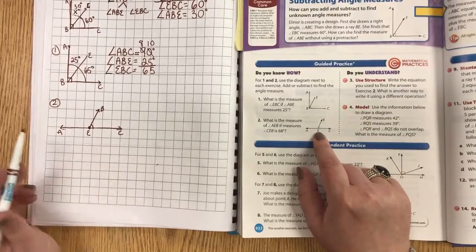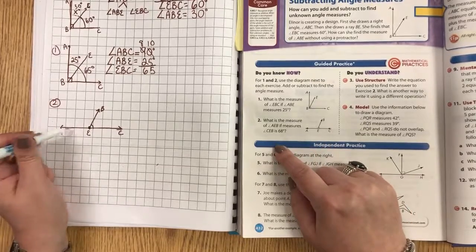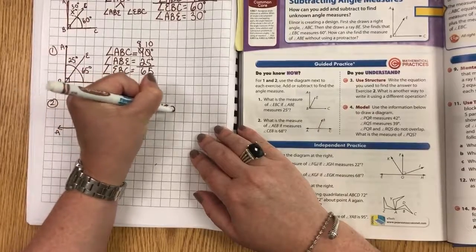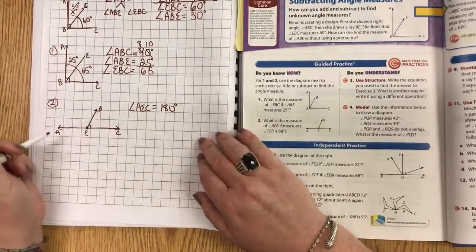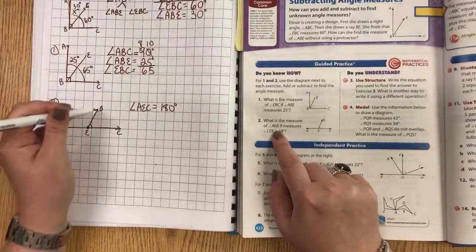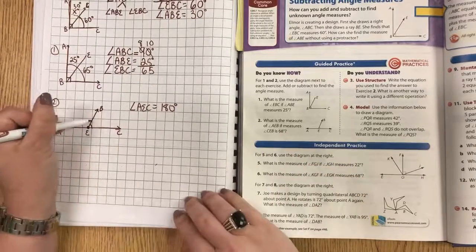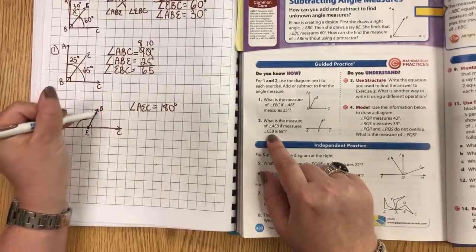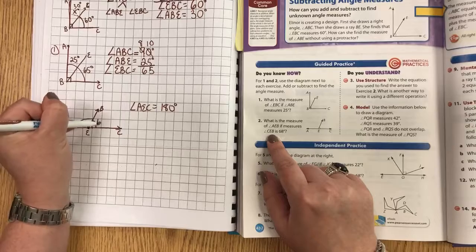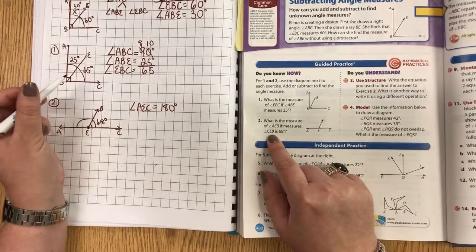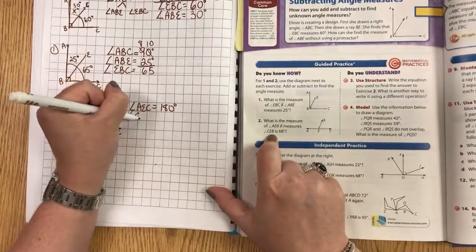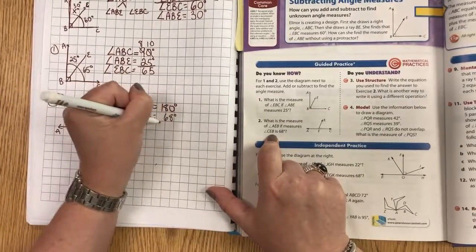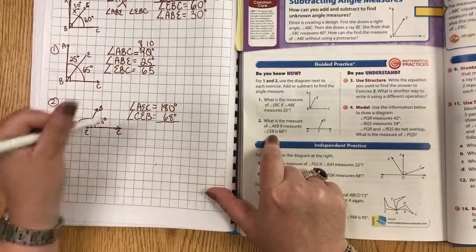All right, now I'm gonna go back and reread. I know that AEC equals 180 degrees because it is a straight line. AEB is what I don't know. CEB, so CEB is 68 degrees. So angle CEB is 68 degrees. What is AEB?